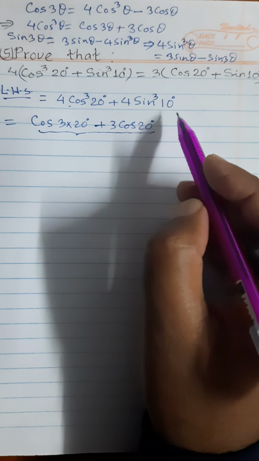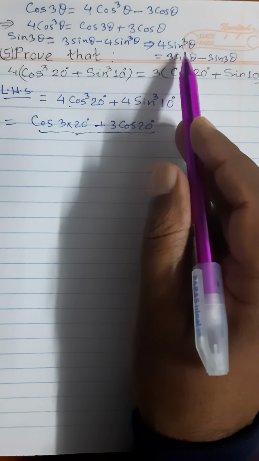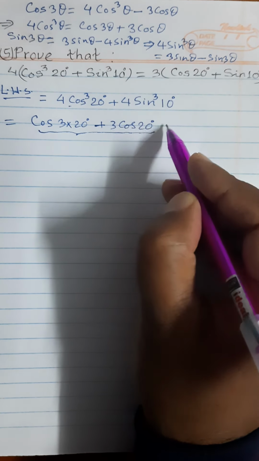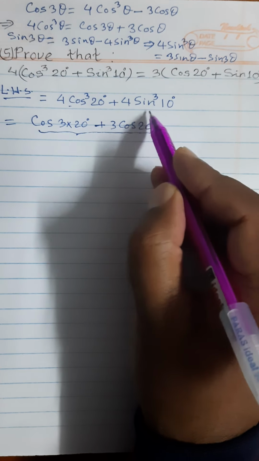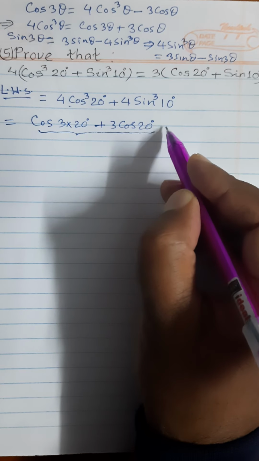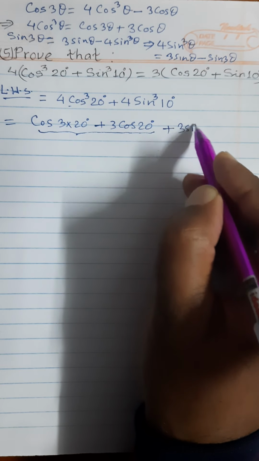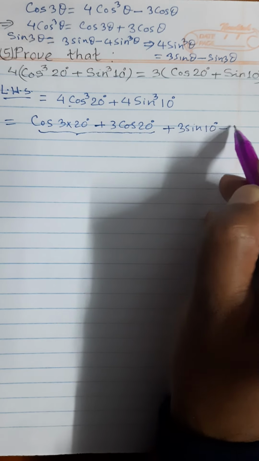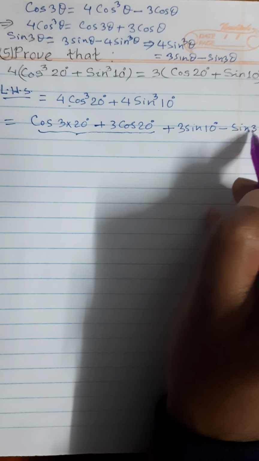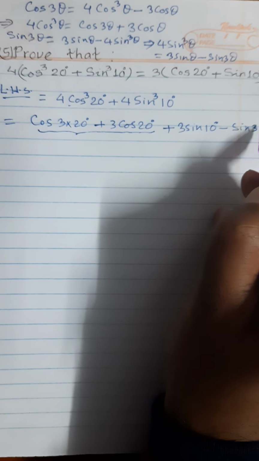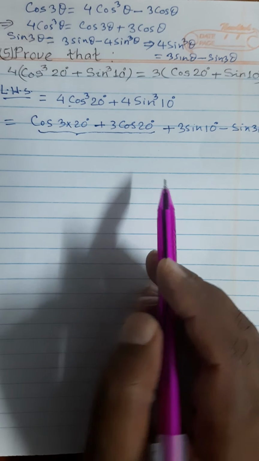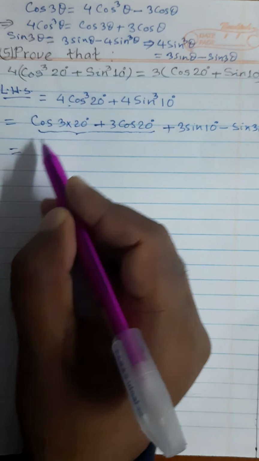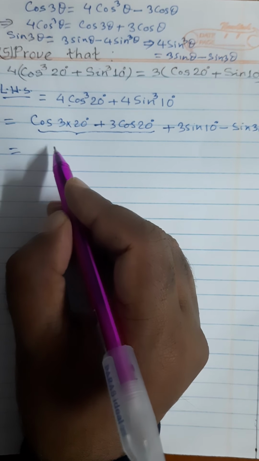And for 4 sine cube theta, in place of theta we have 10 degree, so 4 sine cube 10 will be 3 sine 10 degree minus sine 3 times 10, that is 30 degree. And cos 3 times 20 is cos 60 degree.